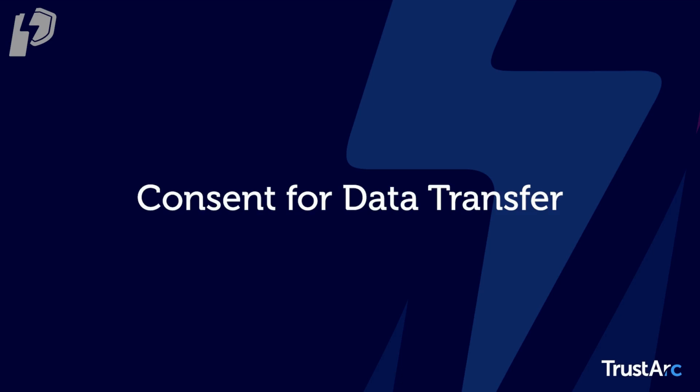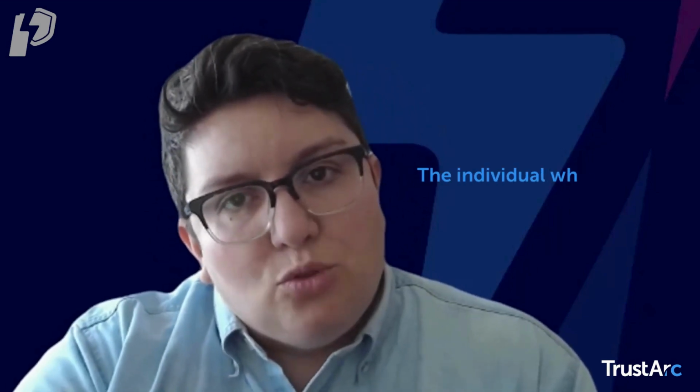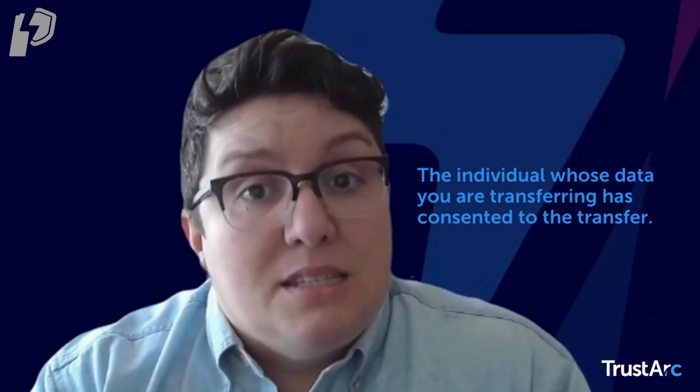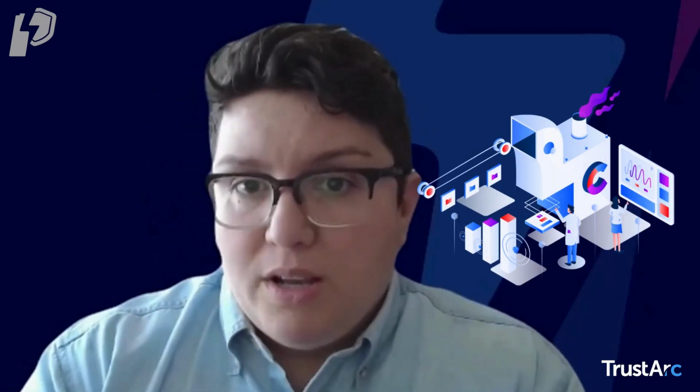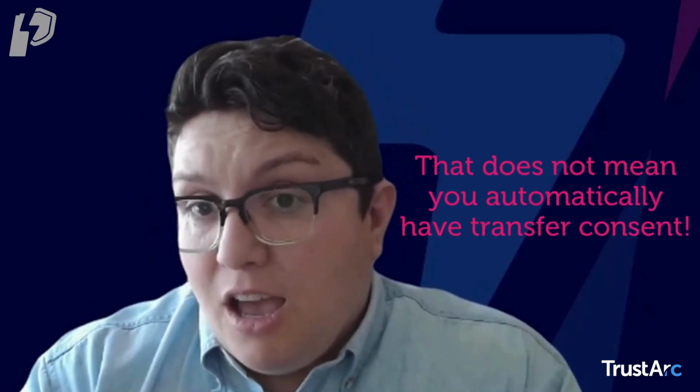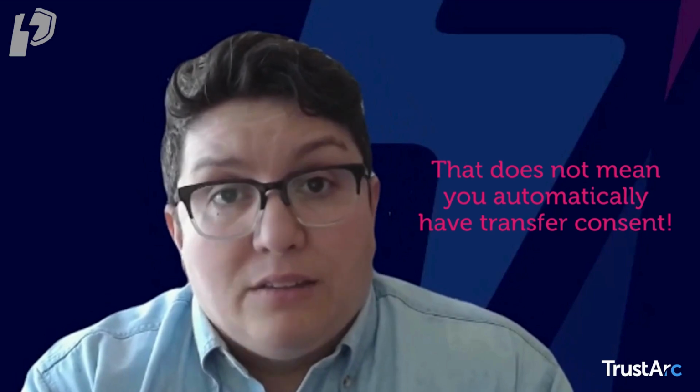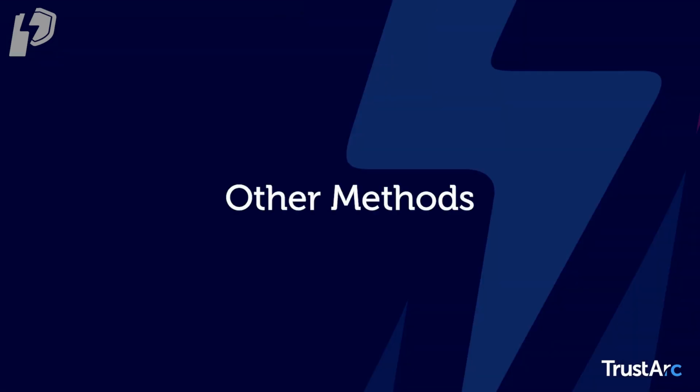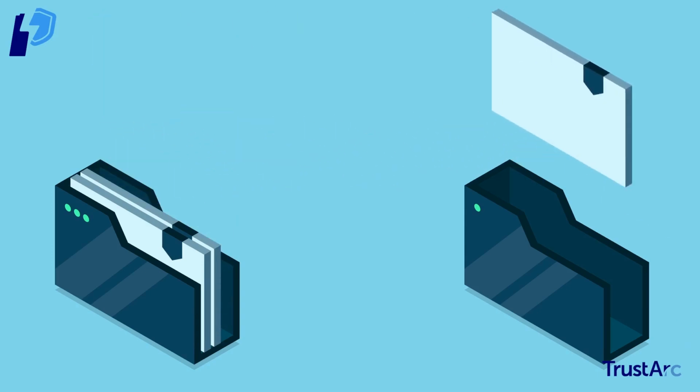Let's talk about consent. Transferring data across borders based on consent means that the individual whose data you are transferring has consented to the transfer. Now, if you collected consent for the collection of the data or the processing of that personal data, that does not necessarily mean you automatically have transfer consent. You'll need to get that specifically. Depending on the region you're transferring out of, there may be different requirements for what consent must look like, what attributes it must have.